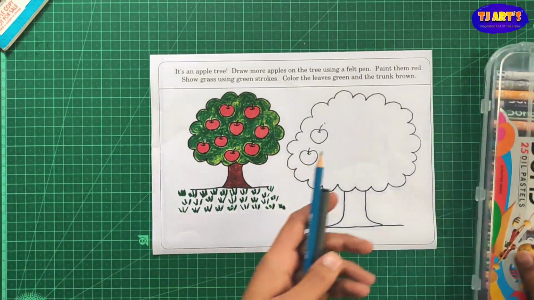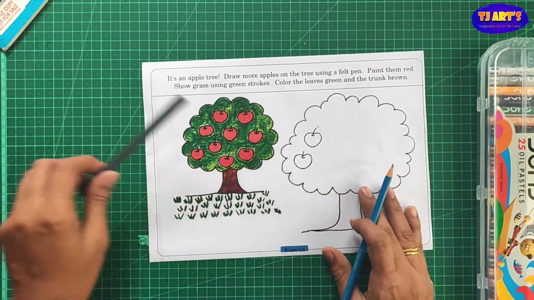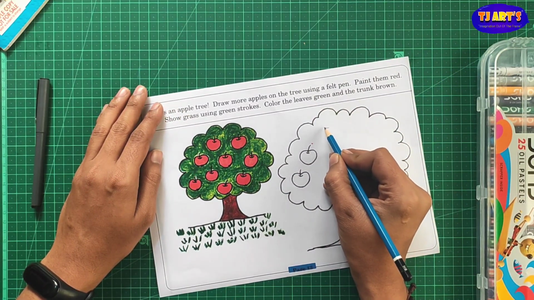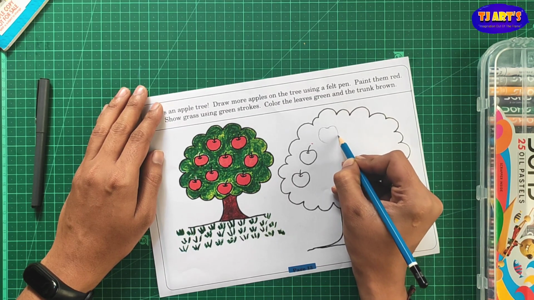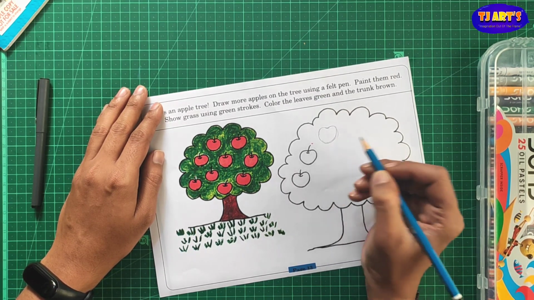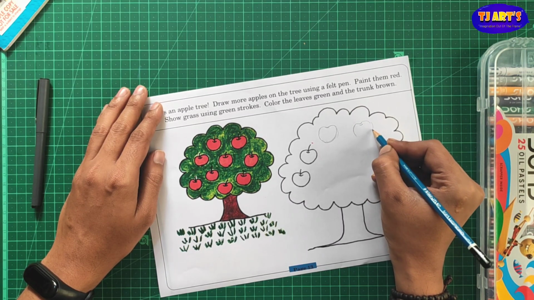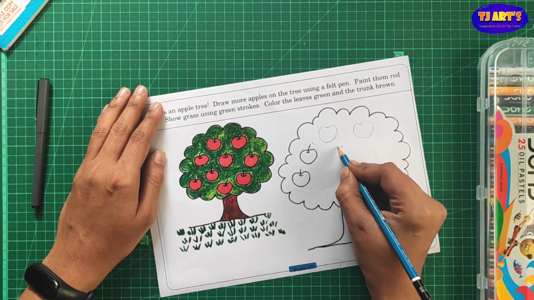As you can see on the left side, one example is given. On the right side, we have to draw and color it. Draw the apple shape this way. You can draw of your choice. There is no need to do the same. You can increase the number of apples, and decrease as well.